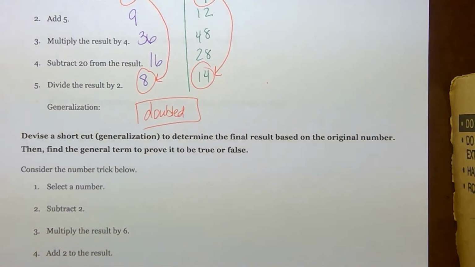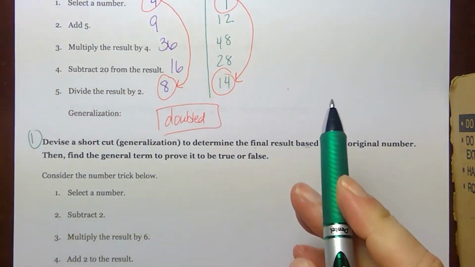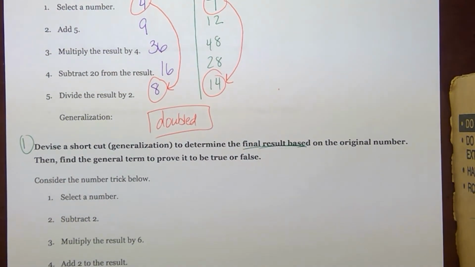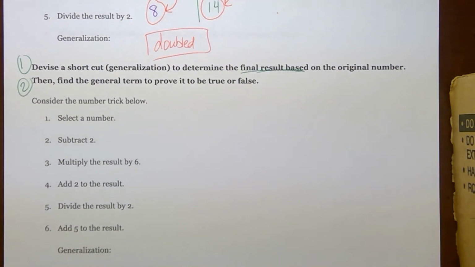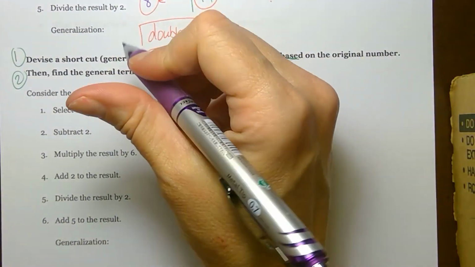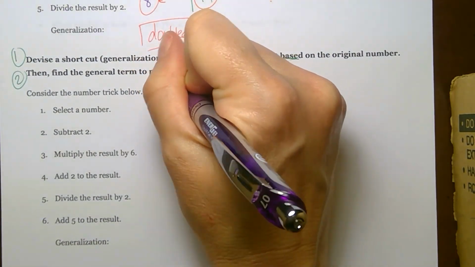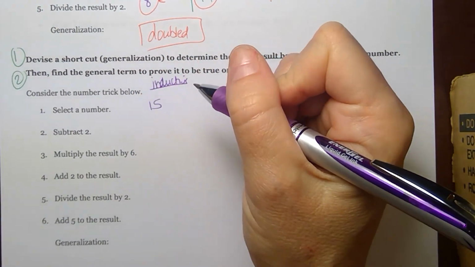One more number trick. We're going to first devise a shortcut or a generalization to help you find the final result based just on the original number. And then we're going to do a general case to prove whether or not we were right or wrong, to prove whether our generalization was true or false. So let's do our examples again. For this one, I'm going to pick 15. So we're going to do inductive by picking a specific example, and the number I'm going to select is 15.